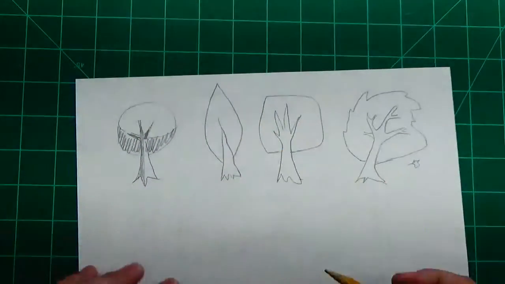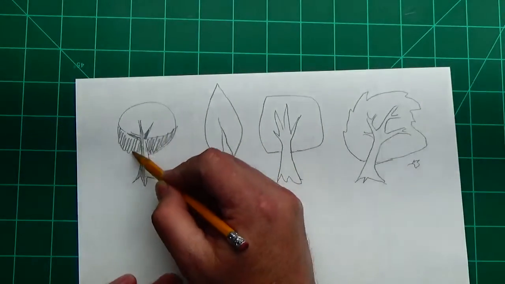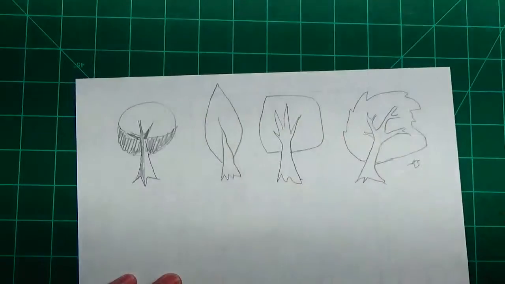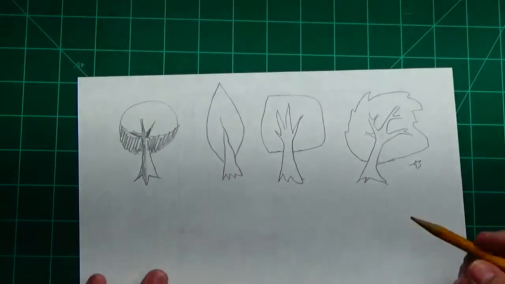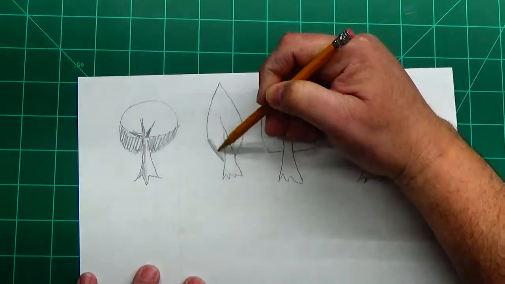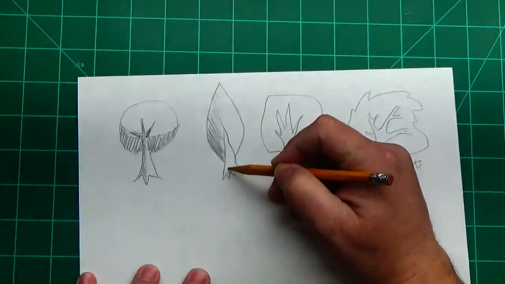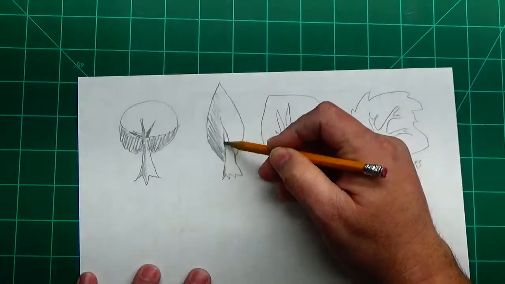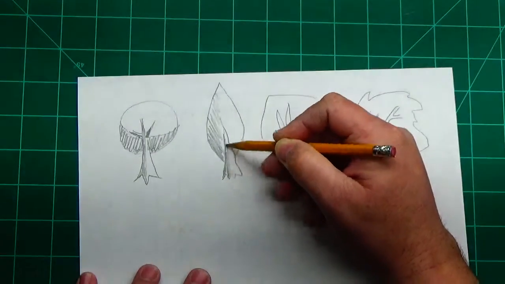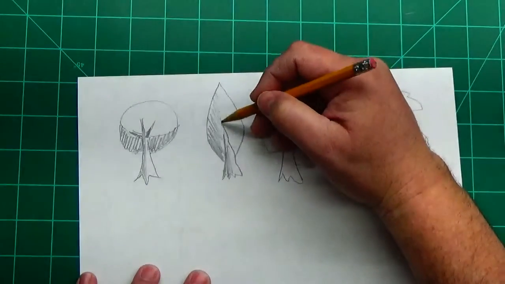Very simple, very basic. And this would be one solid color on this kind of a thing. If you wanted to make it look a lot cartoony, then you can do a gradient on your tree where you start out dark and you get lighter and lighter and lighter as you go. Something like that. And the same with your stump. You could shade it like that, and that'll give it some sort of a depth to it.